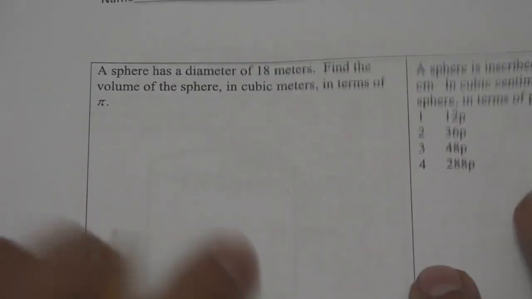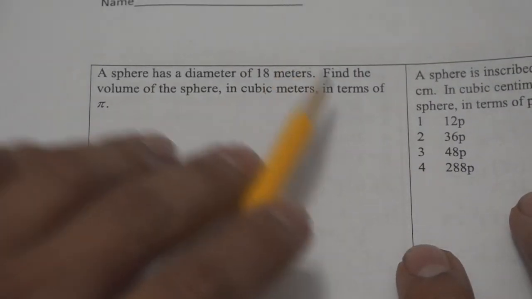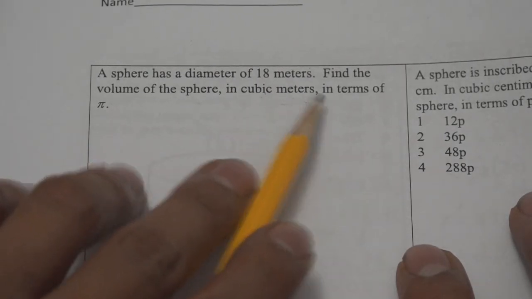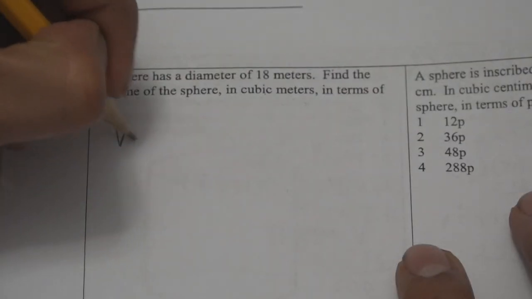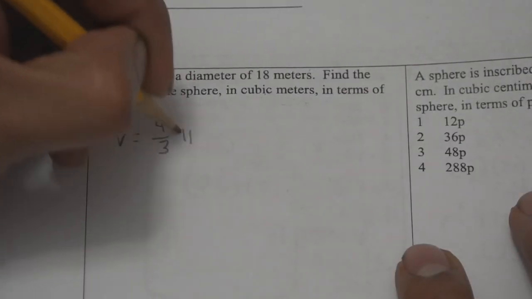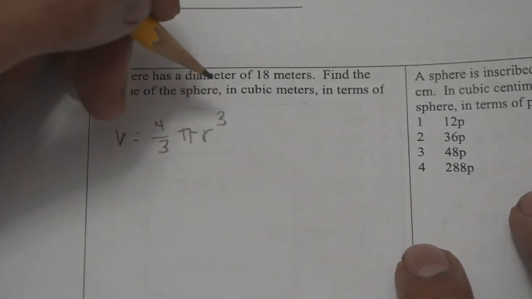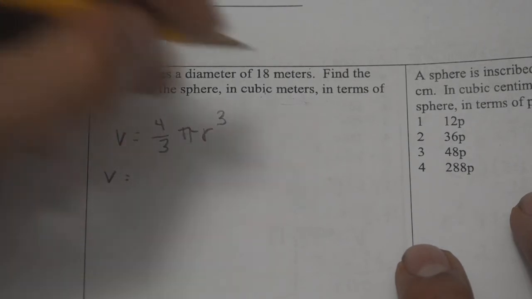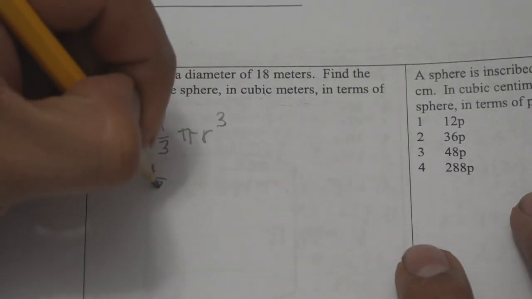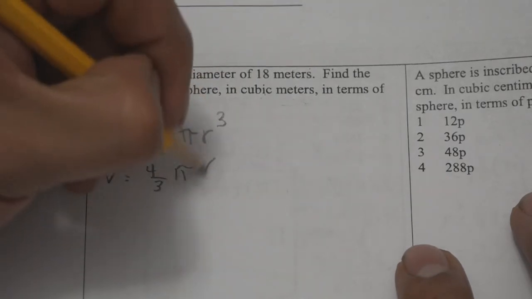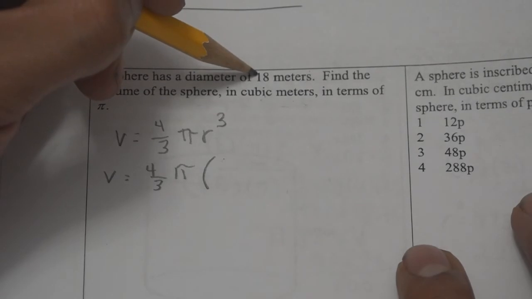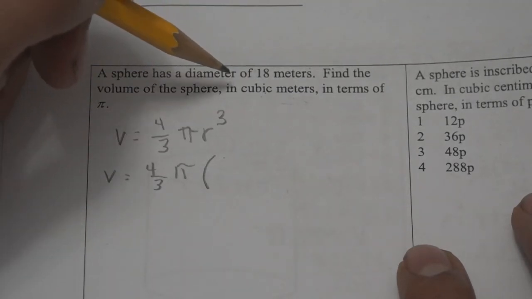It says a sphere has a diameter of 18 meters. Find the volume of the sphere in cubic meters in terms of pi. The volume is nothing more than 4 over 3 pi r to the third. The diameter is 18, so the radius is 9.